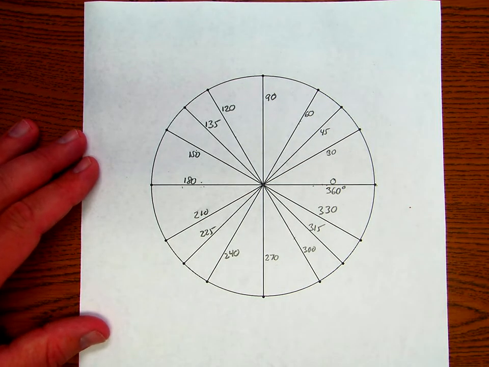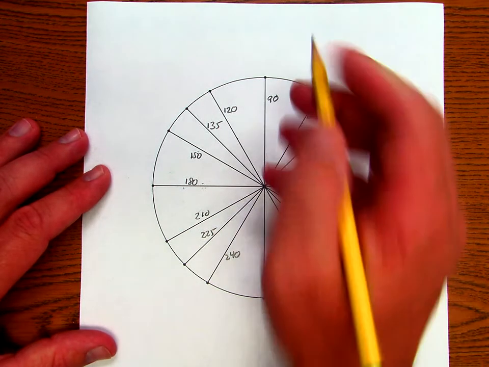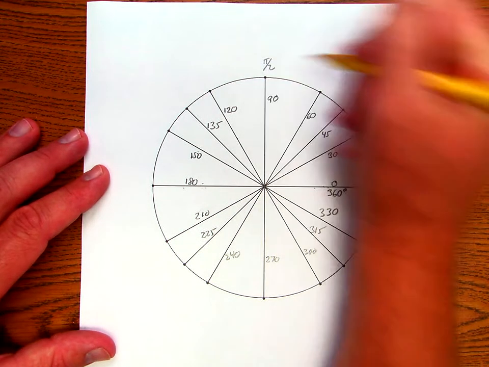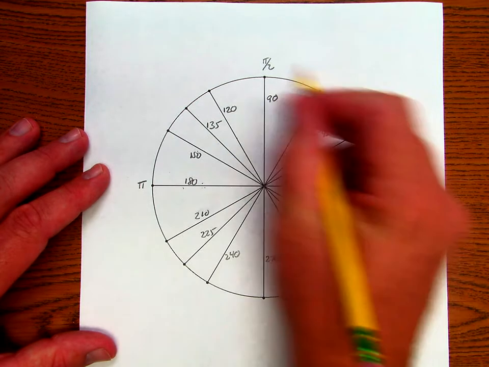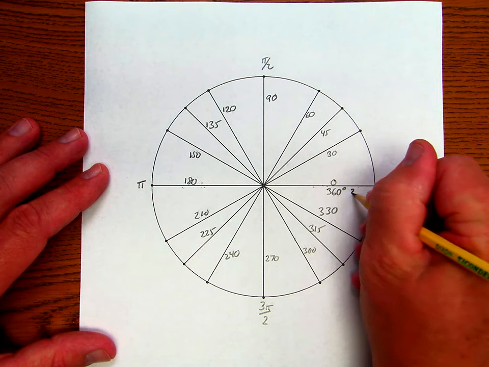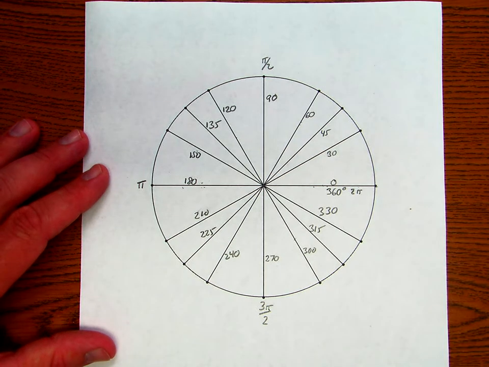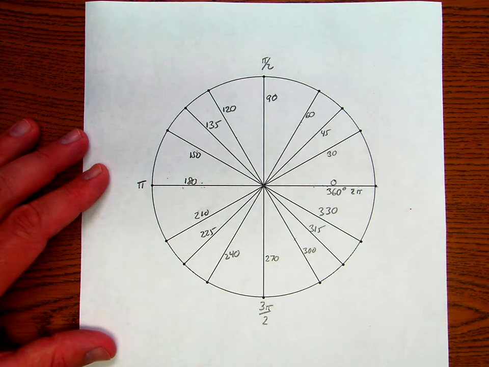Okay, now marking those off in radians. 90 degrees is pi over 2. 180 is pi. 3 pi over 2. And then all the way around is 2 pi radians. The quadrantal angles, the rotations that land on axes, are ones you should know by just memorizing. They're important facts that are key to this class.